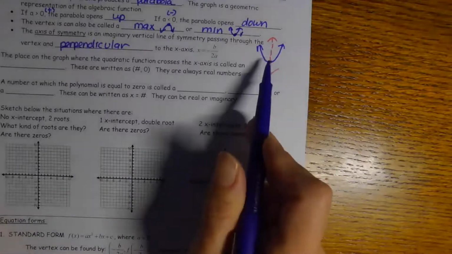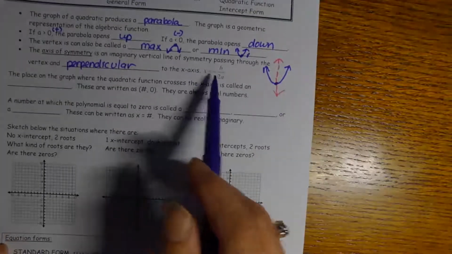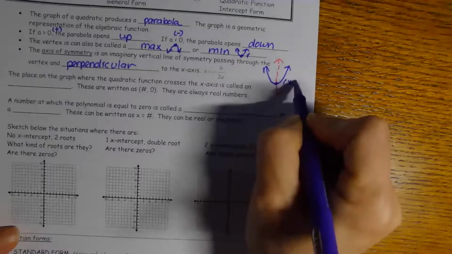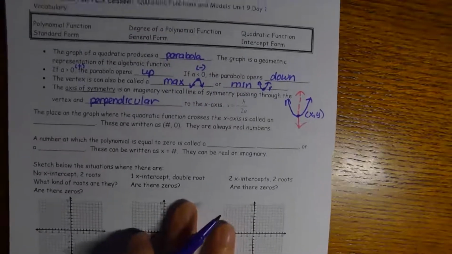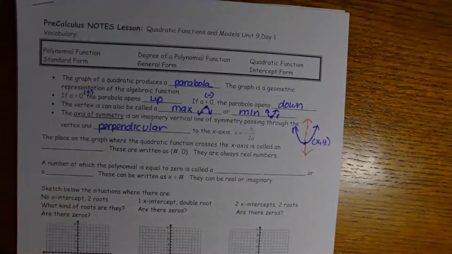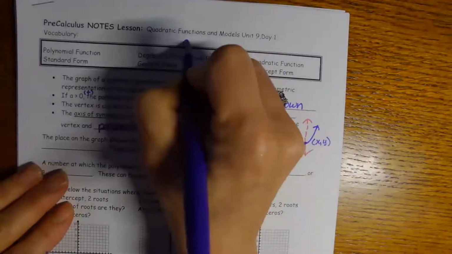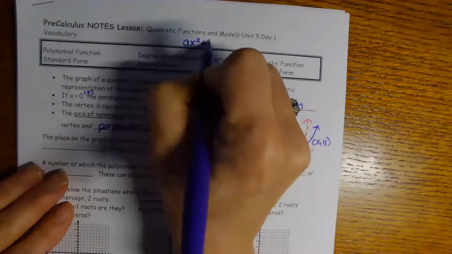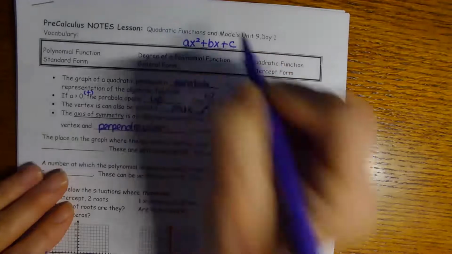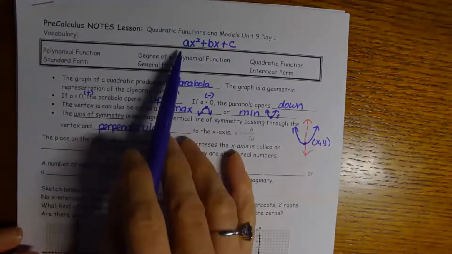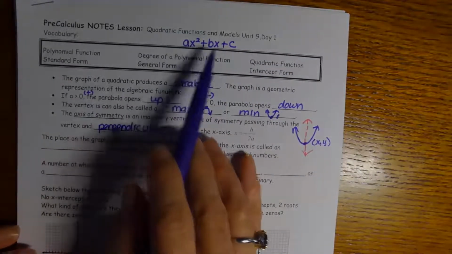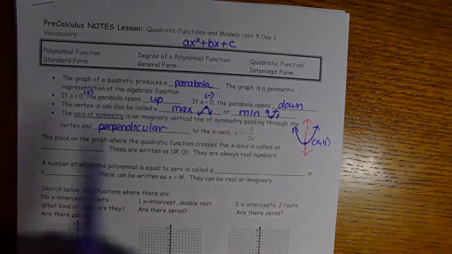Now, how you find it is the x part of the vertex, right? Because the vertex has an xy point. The x is negative b over 2a, which sounds very familiar to you. Remember, the equation is ax squared plus bx plus c. So a is the term with the quadratic, b is the term with the linear, and c is your constant term, right? So that's where all the a, b, and c comes from.